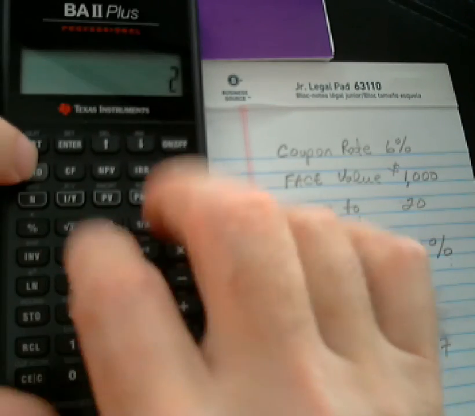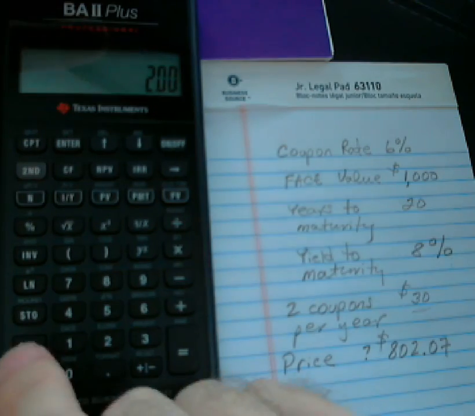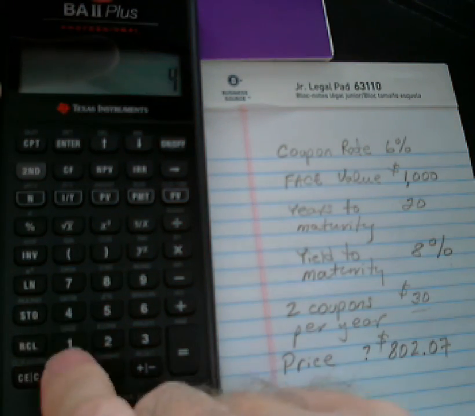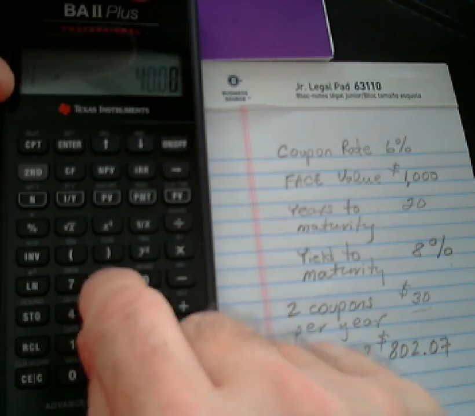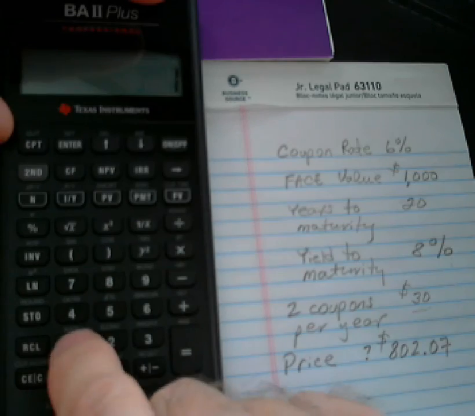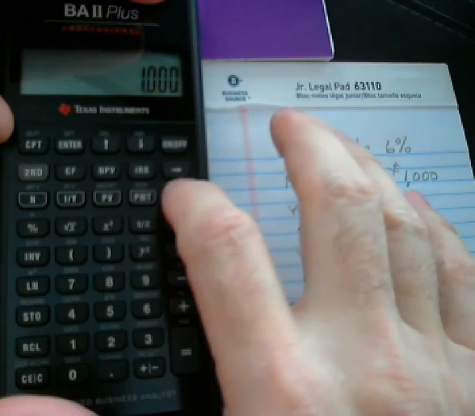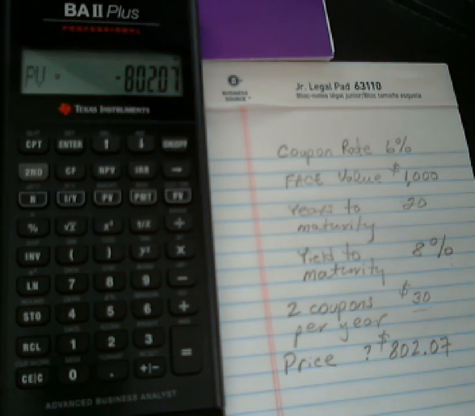All right, so 2, enter. 40 is N, I/Y is 8%, the payment is $30, the future value, or the face value, I mean, is 1,000, compute bond price, 802.07.